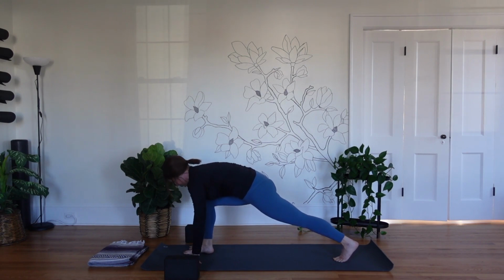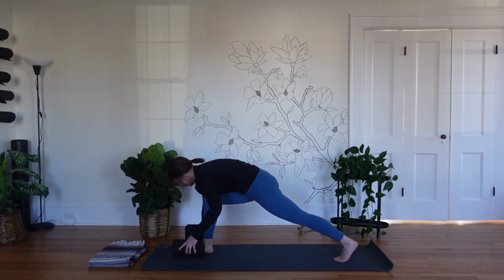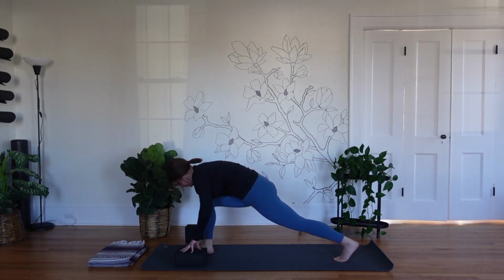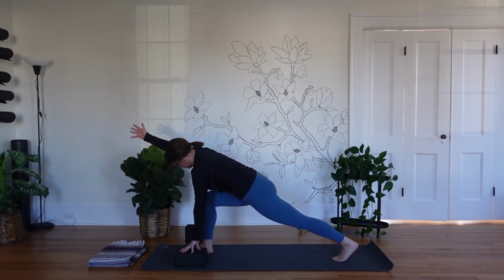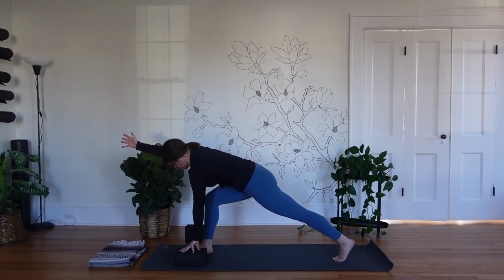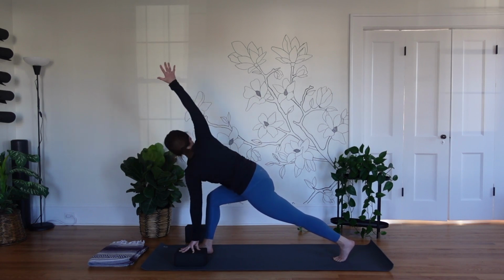Place your left hand on a block. Gather to your center line as you reach and extend forward through your right hand. Your thumb is up, and create axial extension through your spine as you squeeze your inner thighs together. Breathe in, extend. On your exhalation, revolve into the twist.